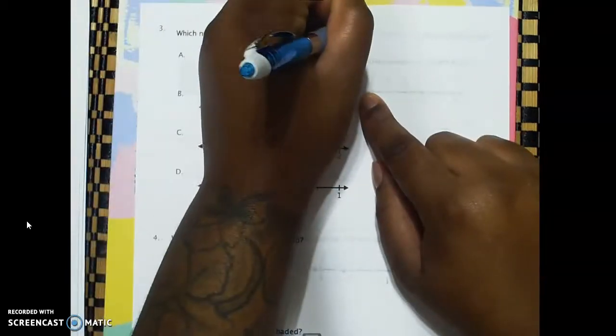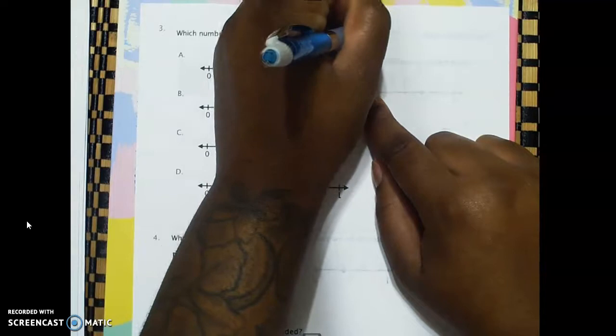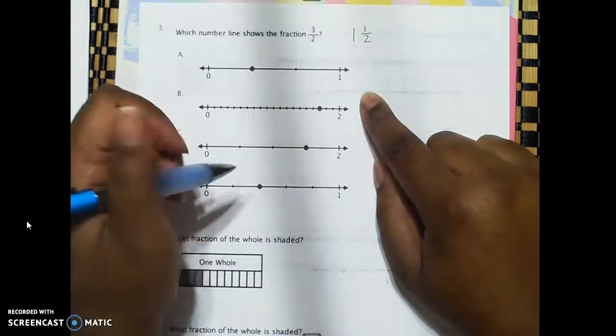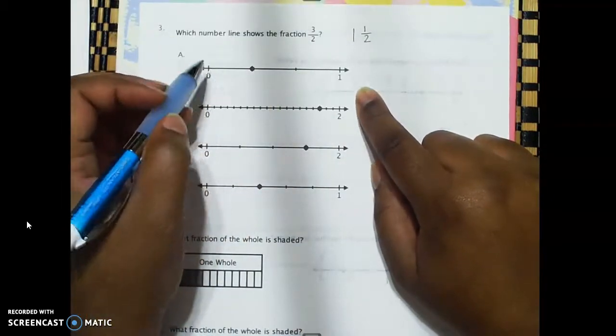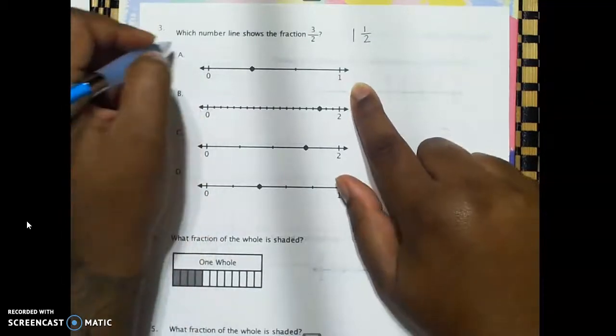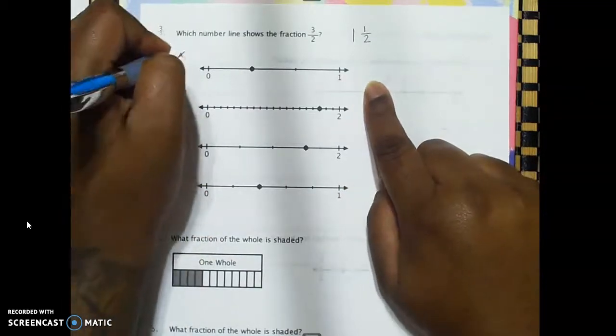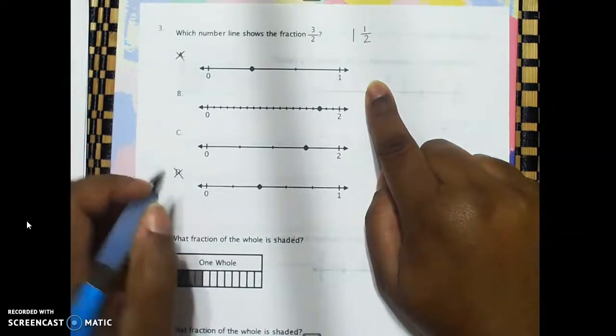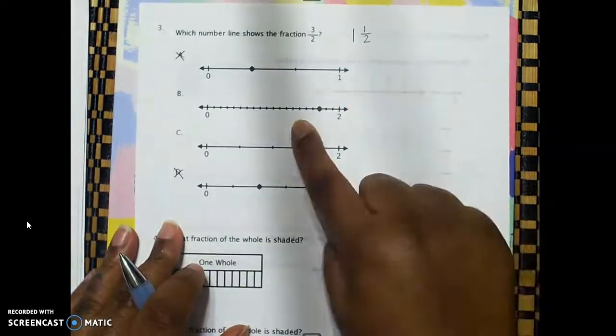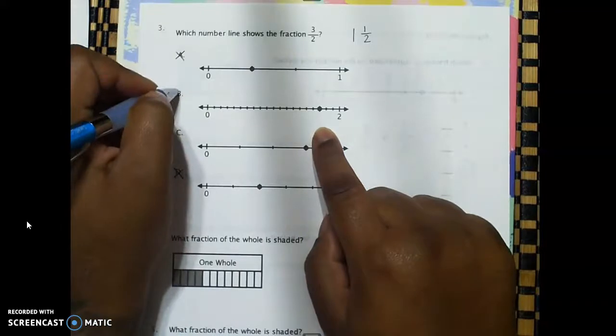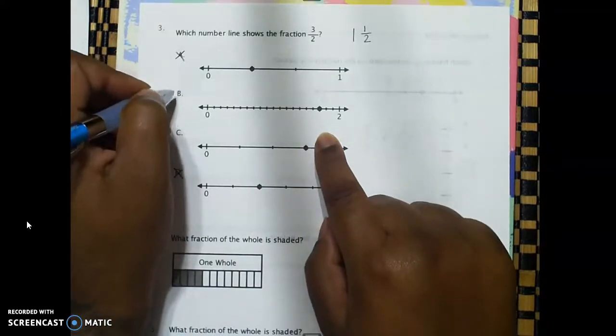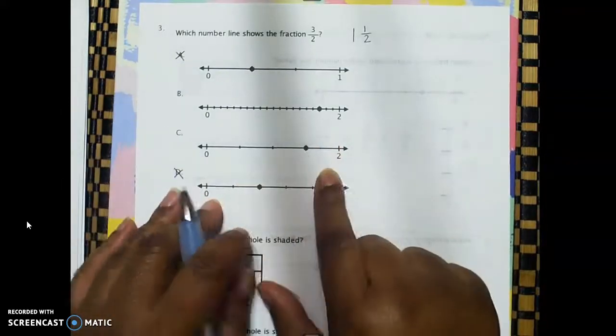So I know that this can be written as a mixed number, which is 1 1/2. So I need to find a number line that's going to go higher than 1. Looking at my answer choices, I can already cross out A and D. Now I'm left with B. B kind of looks a little bit complicated, so I'm going to skip over that one. Now let's look at C though.